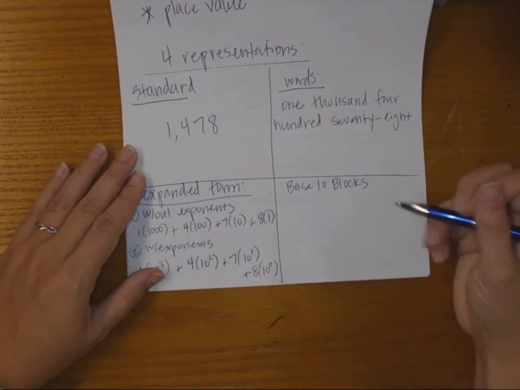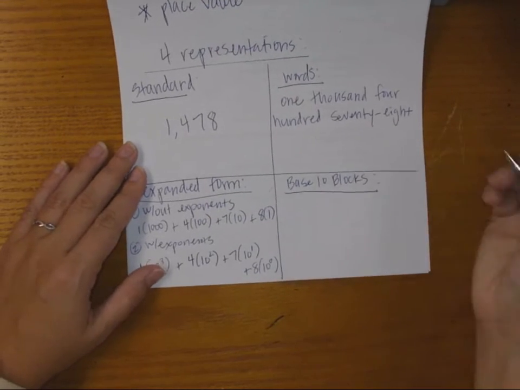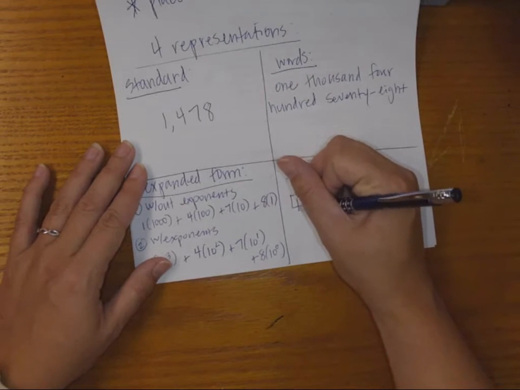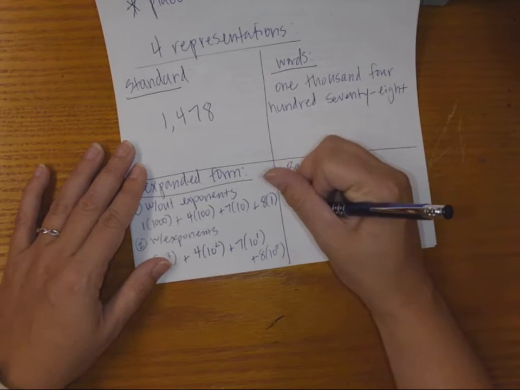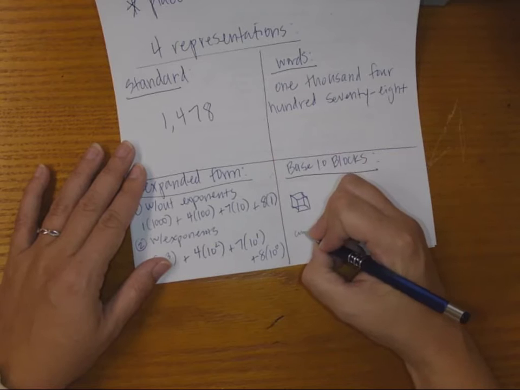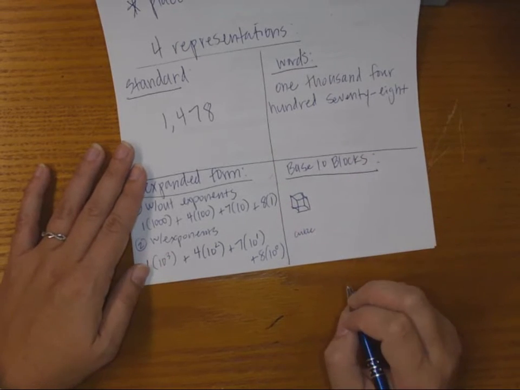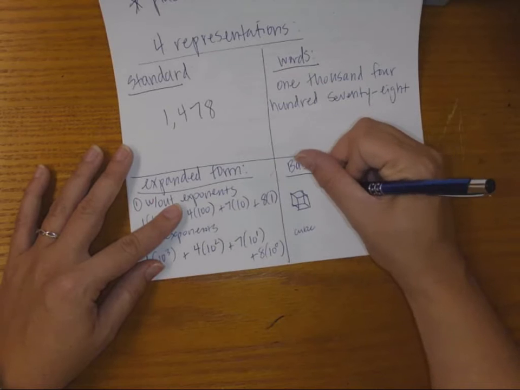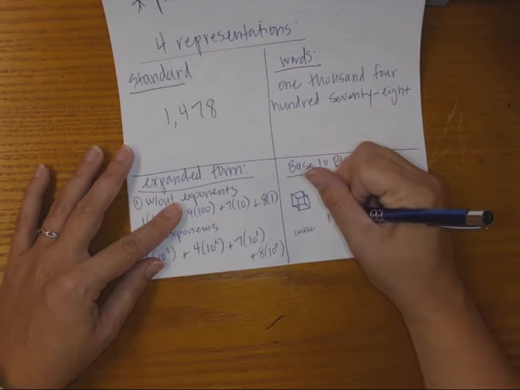So, drawing base 10 blocks here, I need to draw 1,000, and that's a cube, so you draw a cube on your paper. I'm going to label them just so that you can remember what they're called. I need 4 100s. Those are 4 flats. We just use a square to represent flats.